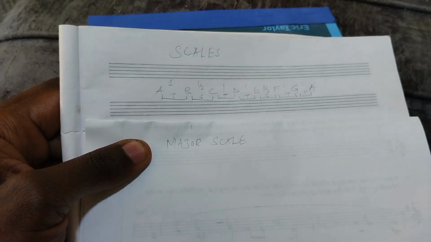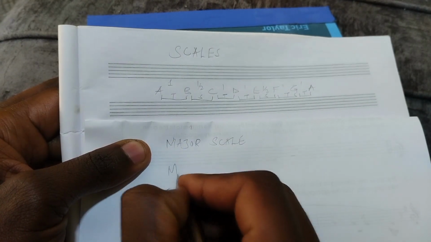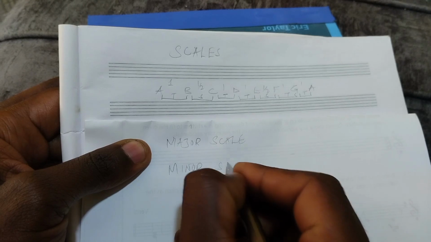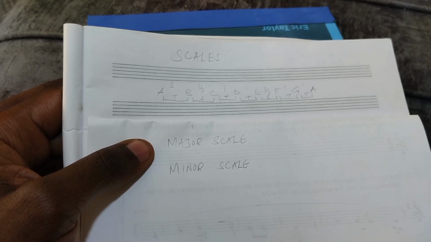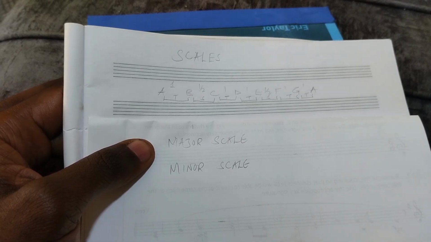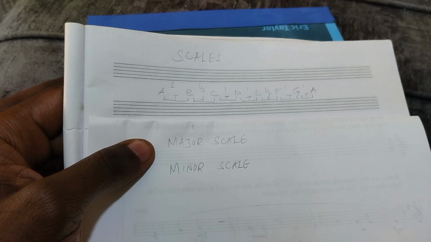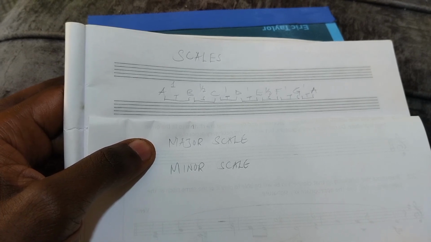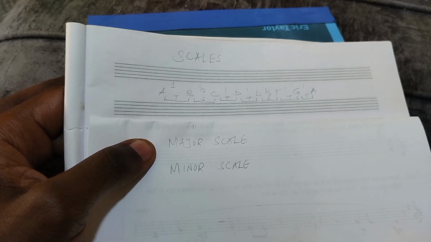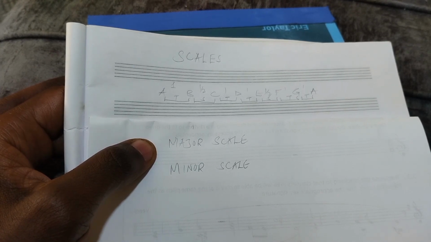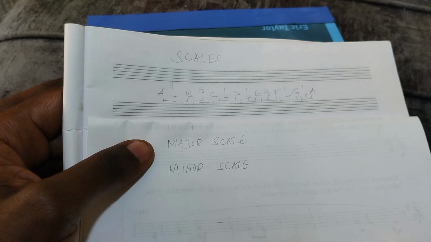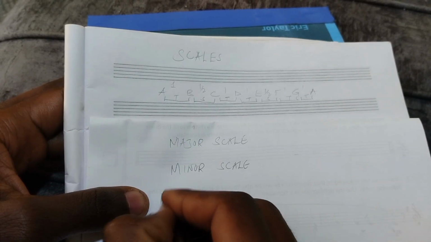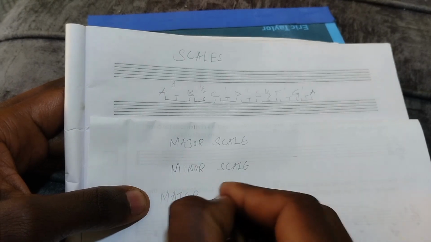And then the second one, which we are going to discuss now, is a minor scale. Now, all these scales are just patterns that are being formed between those letters in your music. So if you are moving from A to B to C to D to E to F, then to G, then back to A, there are some patterns that they are forming. But today, let's look at the first one, which is a major scale, and let's see what pattern they form. Major scale.